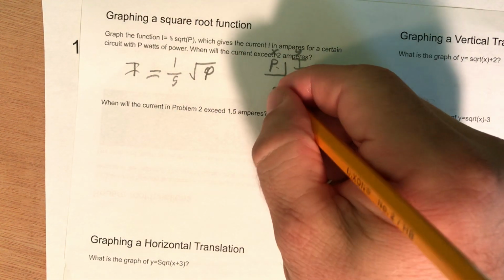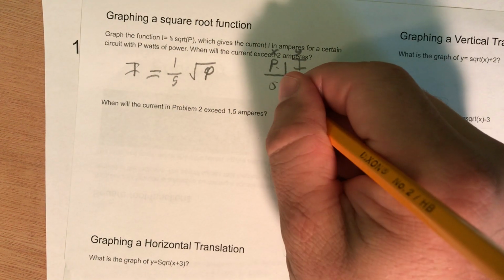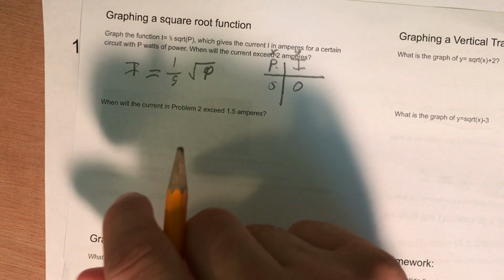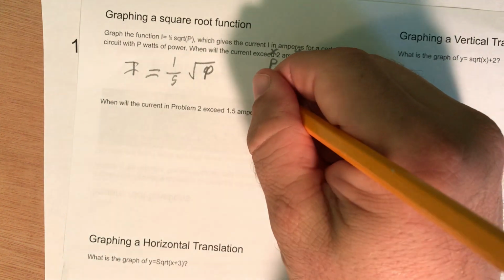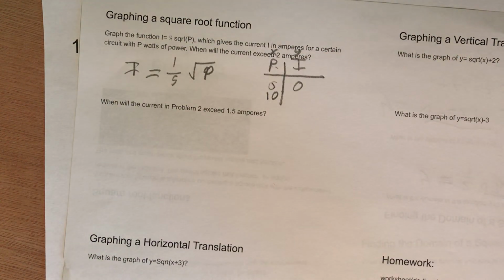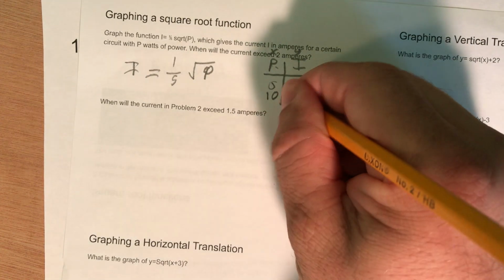If I put in 0 there, I'm going to get 0. Have a calculator handy, because it's going to be interesting to say the very least. We're going to try 10 right away. Square root of 10 divided by 5 is going to get you about 0.6.